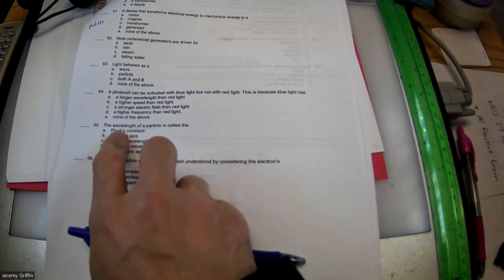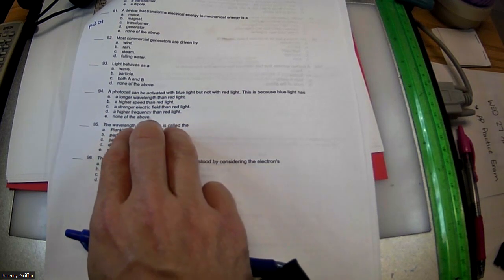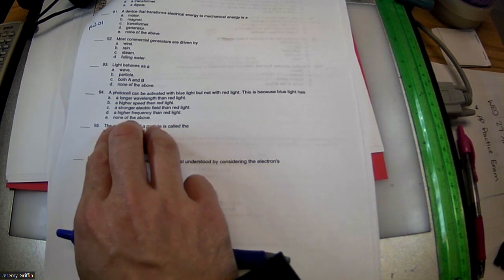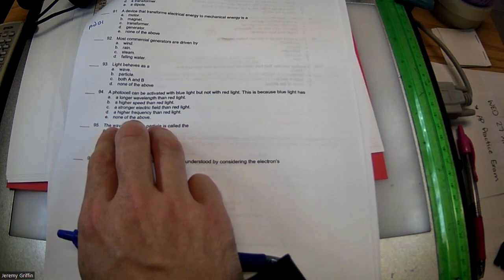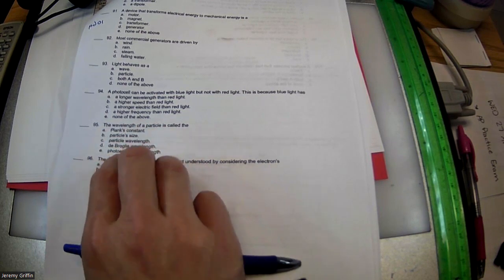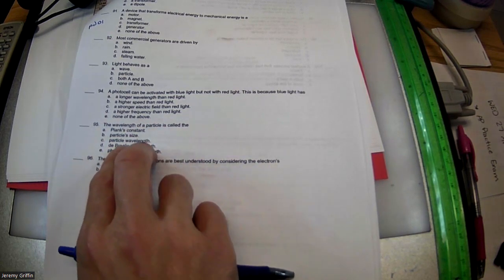Next question: the wavelength of a particle. Wavelength of a particle? How can a particle have a wavelength? This is more wave-particle duality, but now it's generalized to more than just light. This is called the de Broglie wavelength.